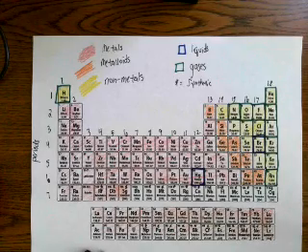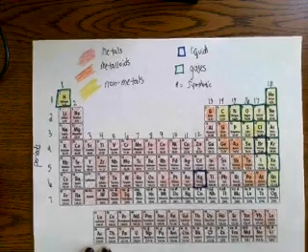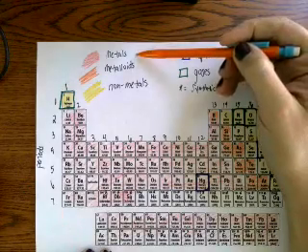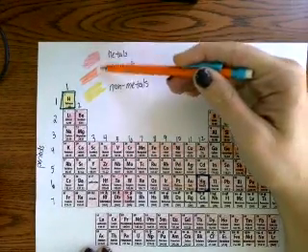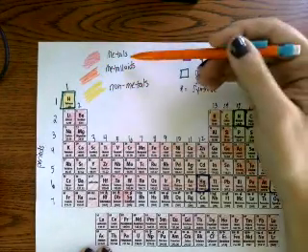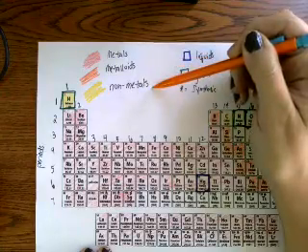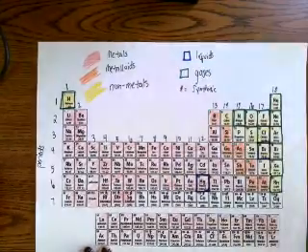All right, now that you have shaded in your metals, what we need to do now is write in our key. So you need to shade in or create a box for the metals, metalloids, and non-metals. So go ahead and add that to your key.